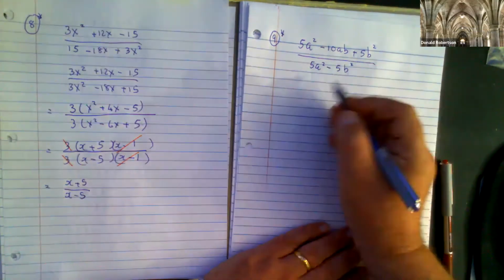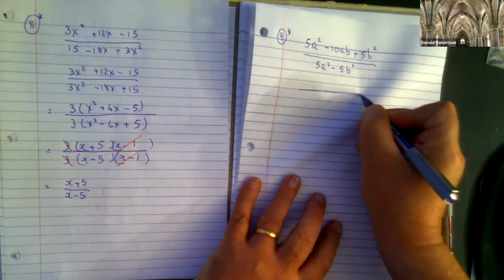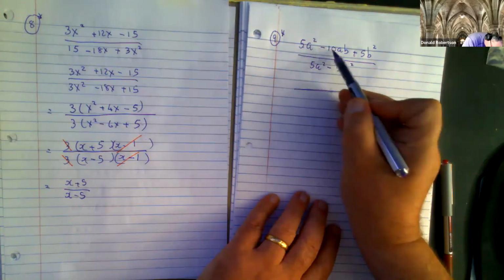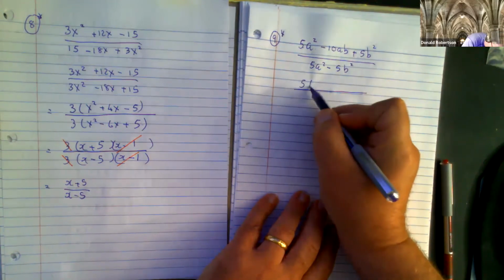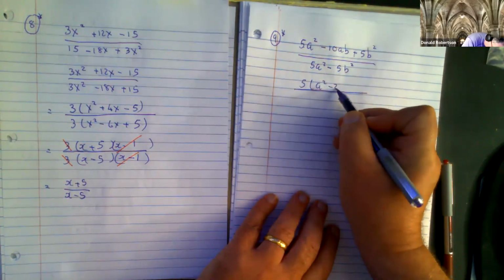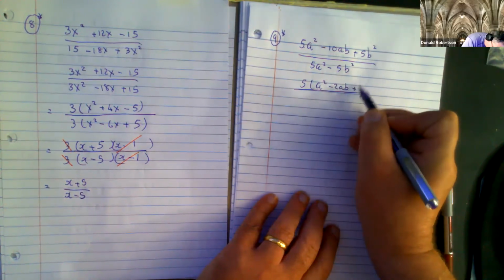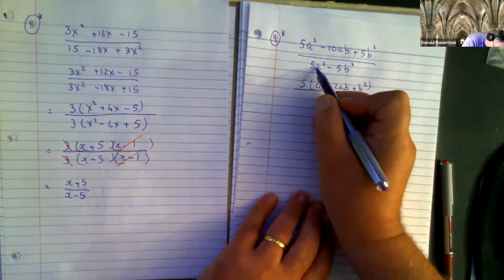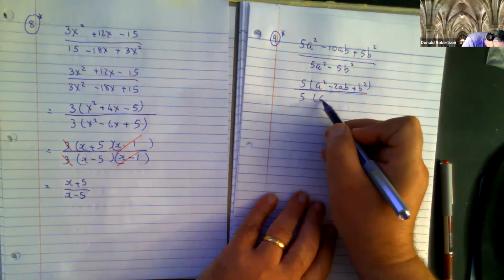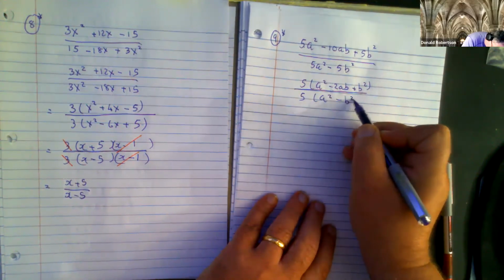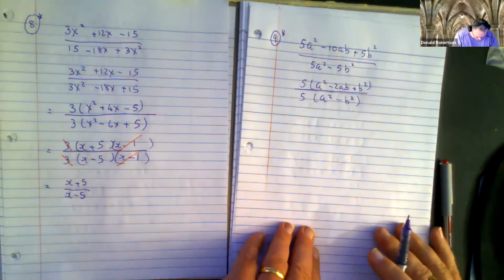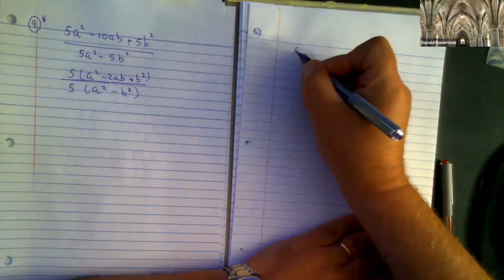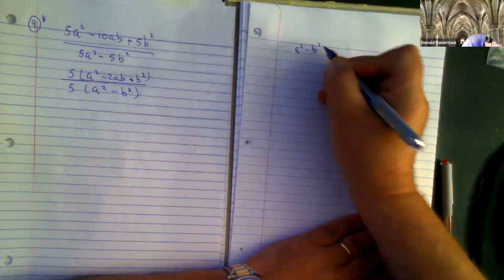The first thing I'm going to do is look for simple common factors. So there's a 5, for instance, that we can take out on the top. And there's a 5 that I can also take out as a common factor on the bottom. I then need to work on factoring each of these. So let me do the bottom one, the denominator.